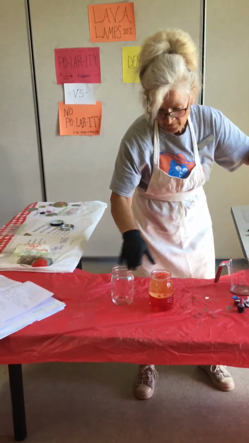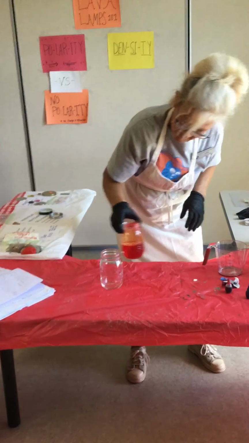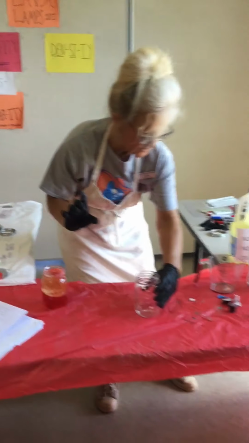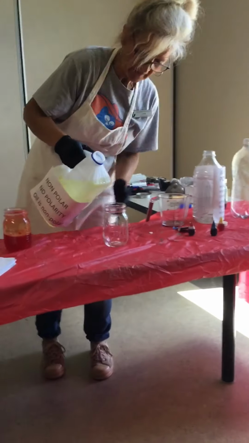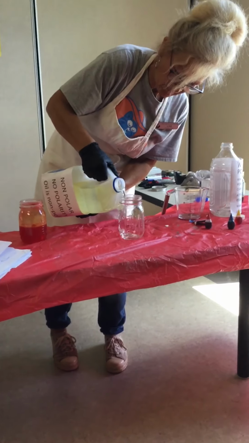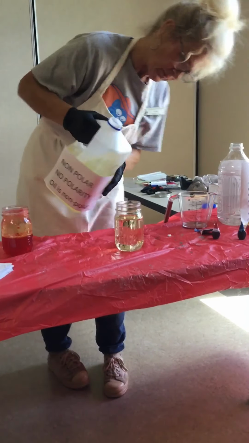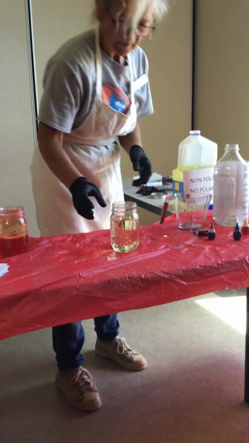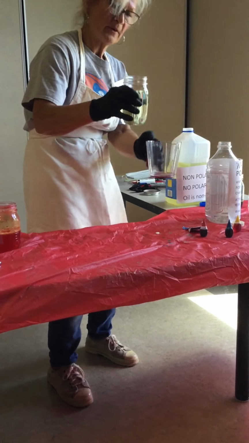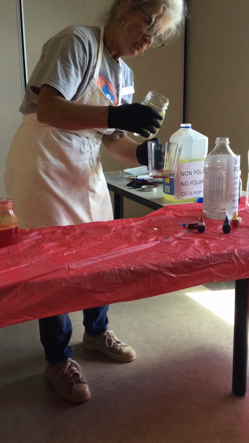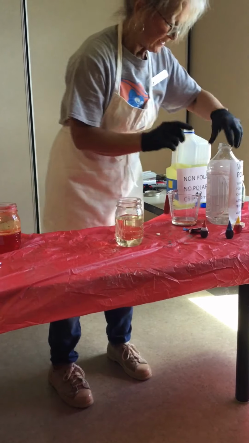I'm going to do another one for you. And I want to show you just what can happen if you put more oil in. And this time I'm not even going to measure. I'm just going to put a good amount of water in. And I'm going to take some of that oil out of there. Okay. Now I'm going to add water.